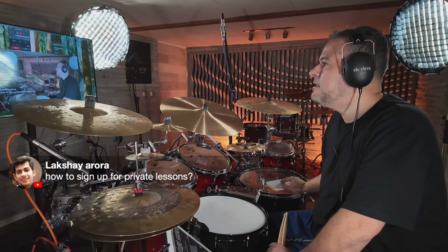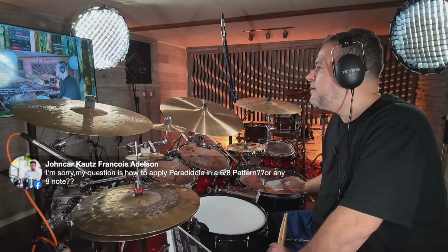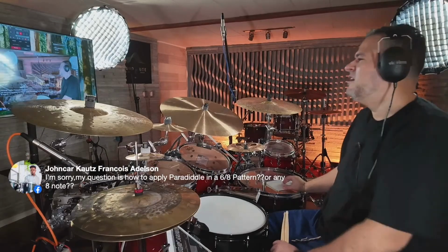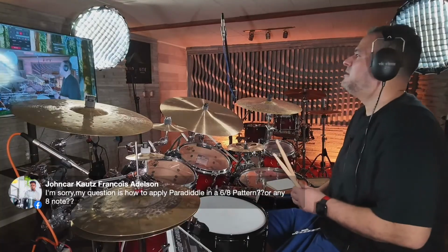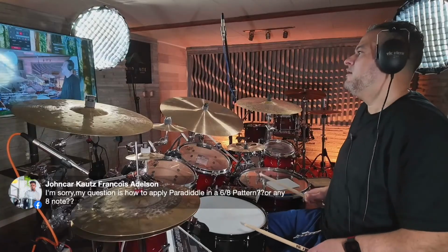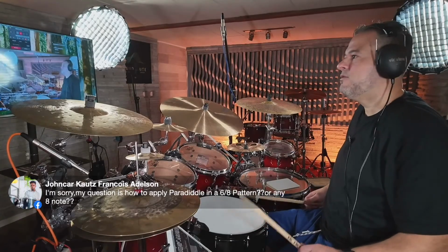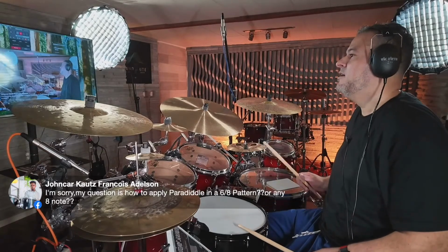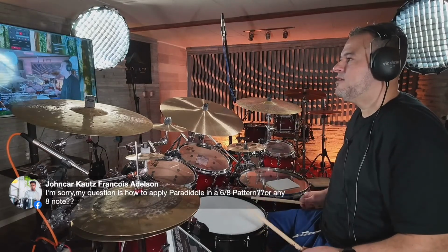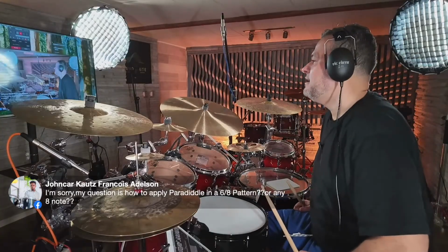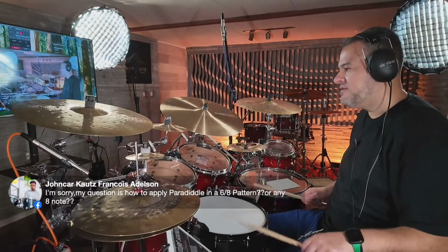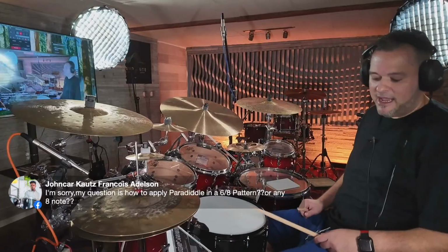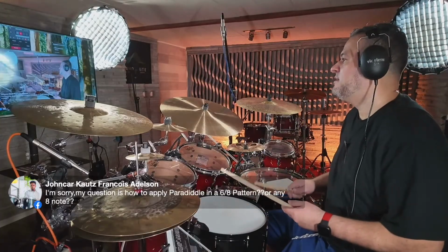All right. Let's see. Anything else? Let's see what we got here. My question is how to apply paradiddle in 6/8 or any 8th note. Yeah. So again, with the paradiddle, if it's in 6/8, so 1, 2, 3, 4, 5, 6. You can put it like that in 16ths. It really depends on the situation. You can play it in that rate.